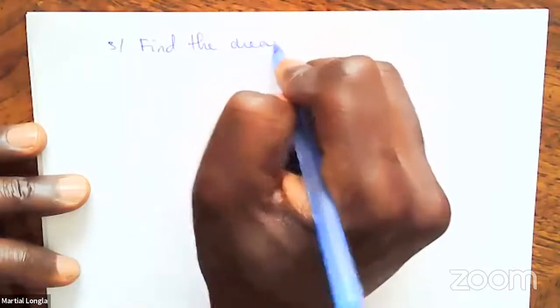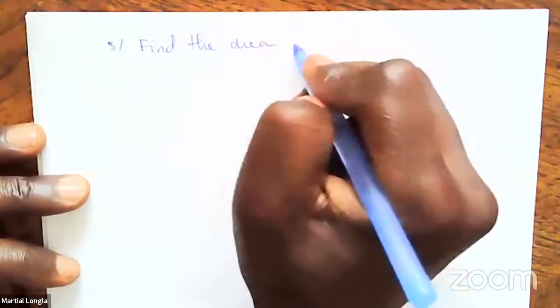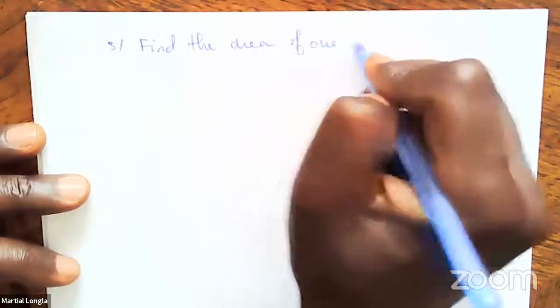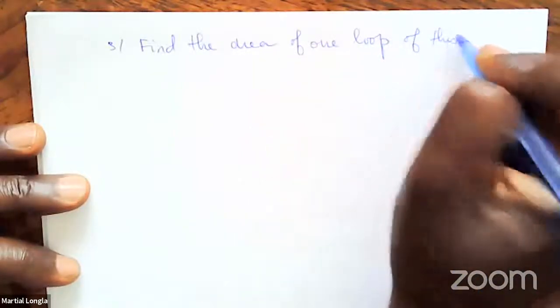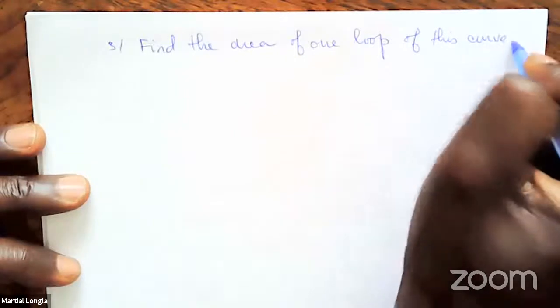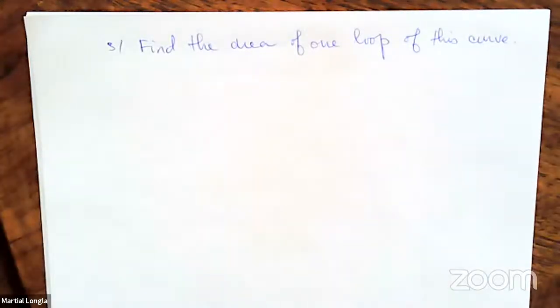Find the area of one loop of this curve. You have the formula of the curve. Give me the area of one loop. 5 minutes.